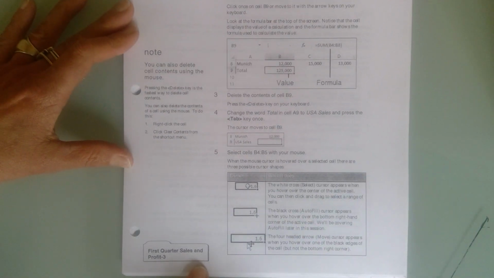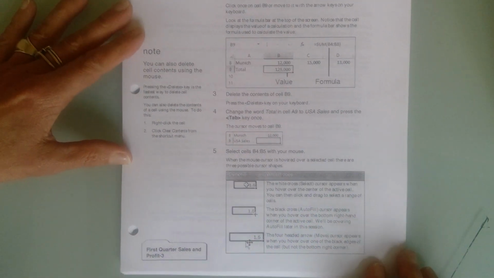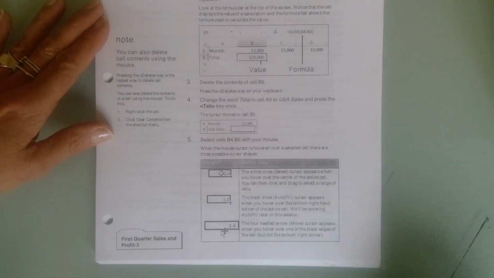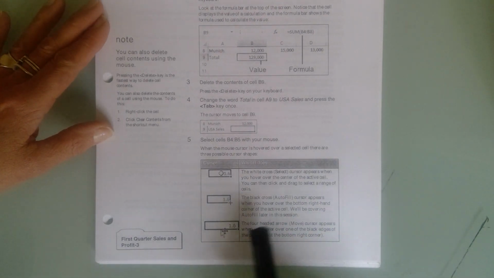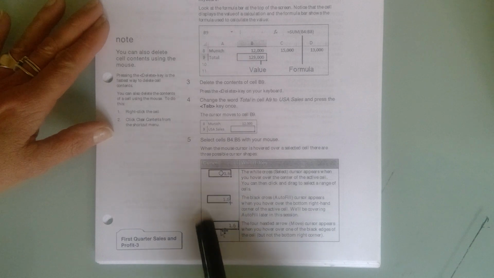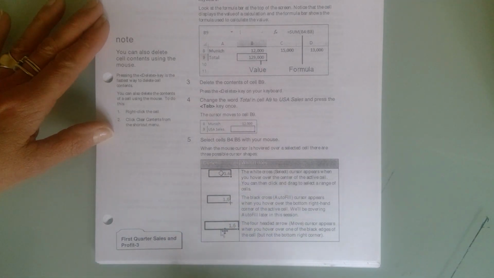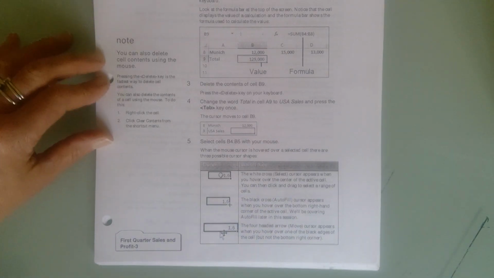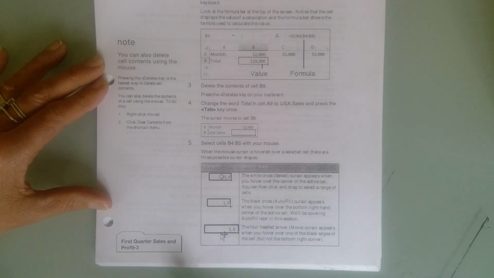For lesson 4, you should open First Quarter Sales and Profit 3. There are a few things that I want you to note for lesson 4, and that's 3 different ways that your cursor will look. So that's your mouse, the way your mouse shows up on your screen. 3 different ways the cursor shows up.